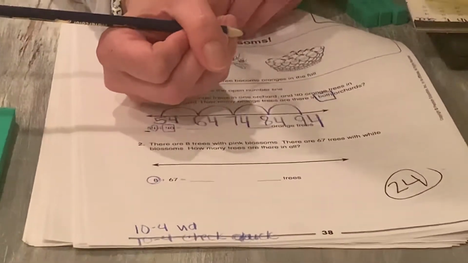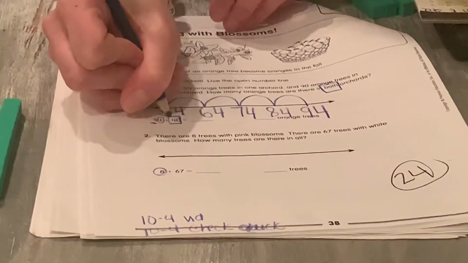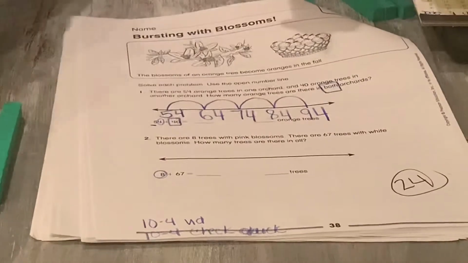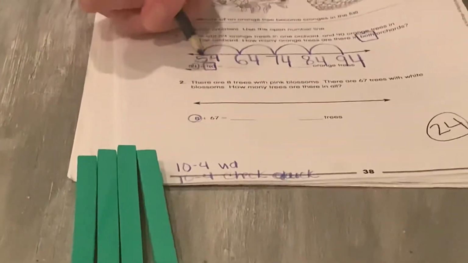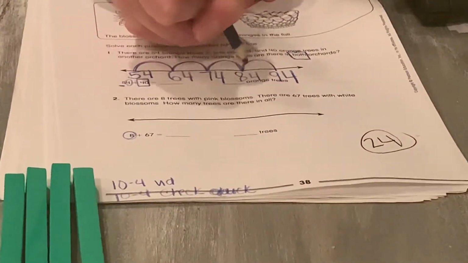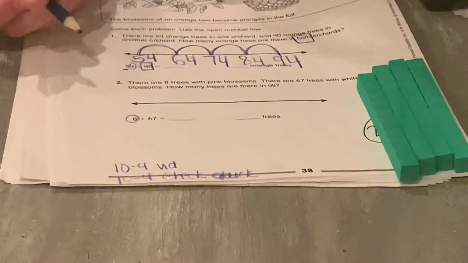That's a lot of hopping. So if I look at my problem again, I see I have the number 40, so it only has 4 tens in it. If I start with 54, I can make 1, 2, 3, 4 hops of 10 and count by tens to get to my answer.